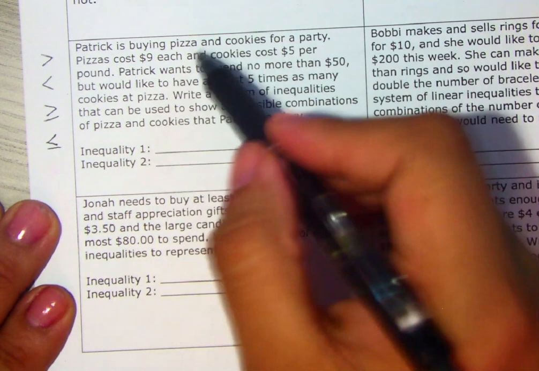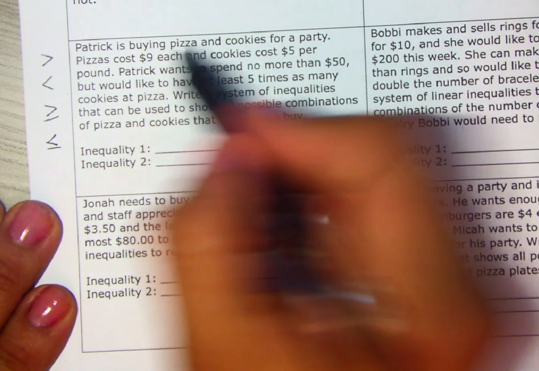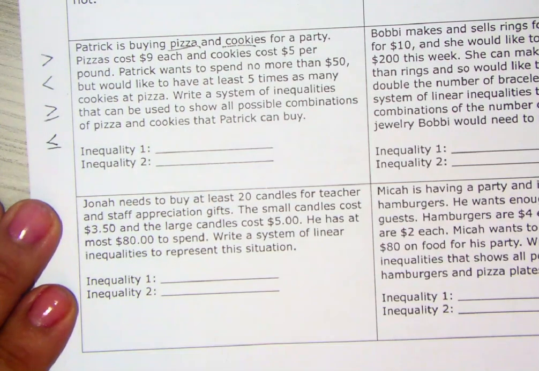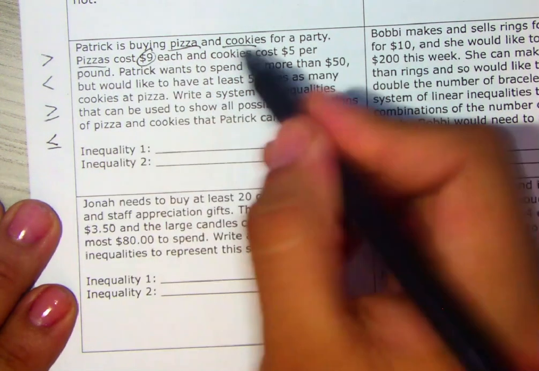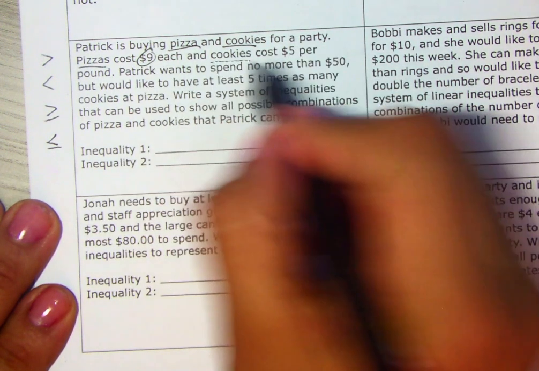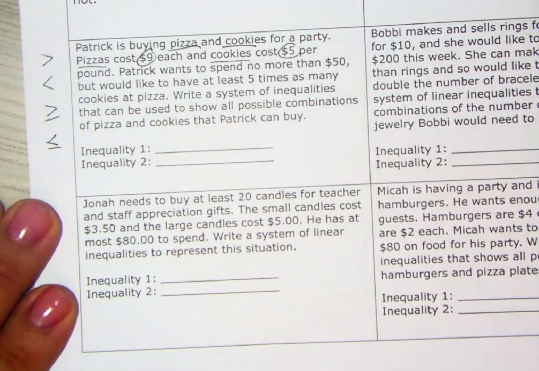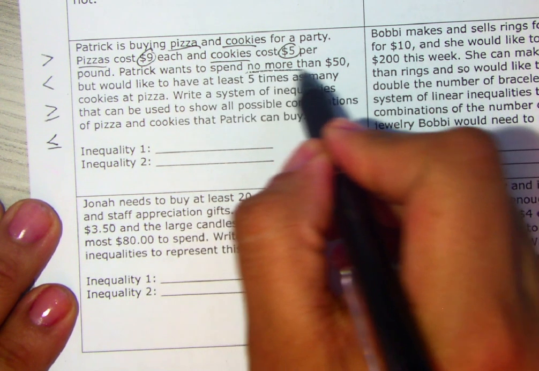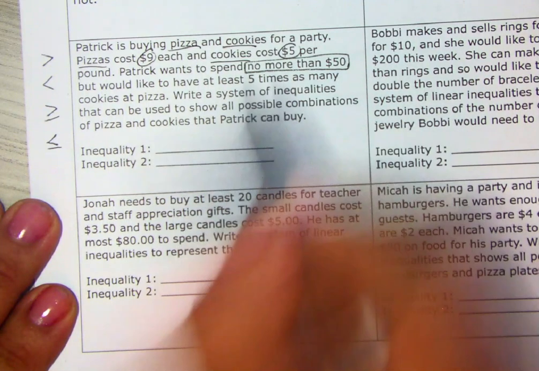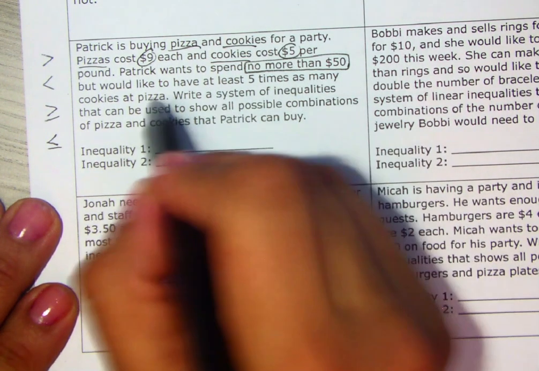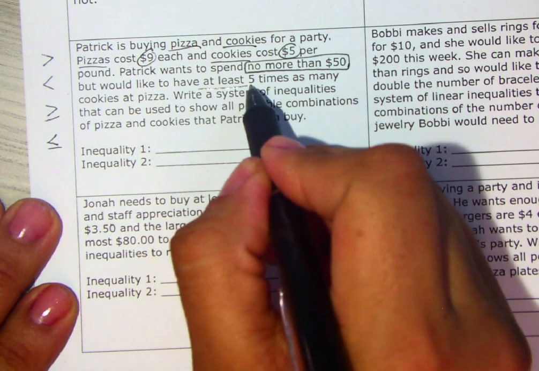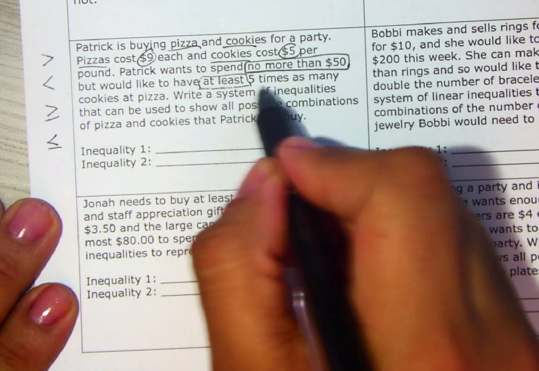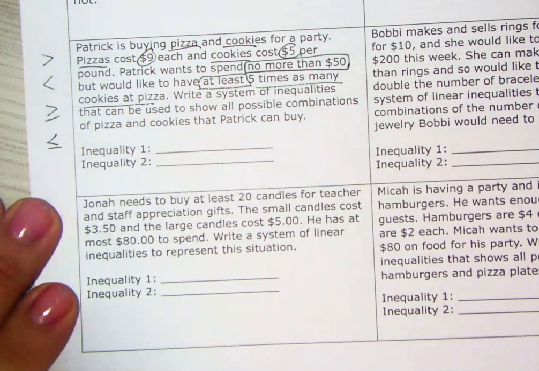So Patrick is buying pizza and cookies for a party. Pizzas cost $9, so there's a price for one of them, and cookies cost $5, so there's a price for the other. Patrick wants to spend no more, so keyword right there, no more than $50, but would like to have at least 5 times as many cookies as pizzas. That's supposed to be an S.